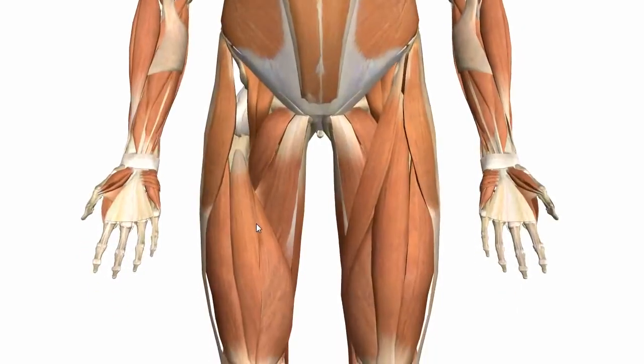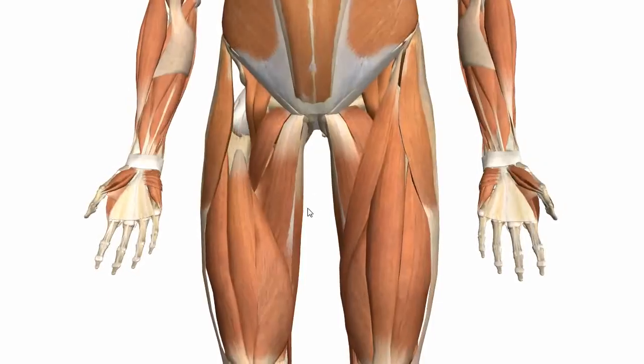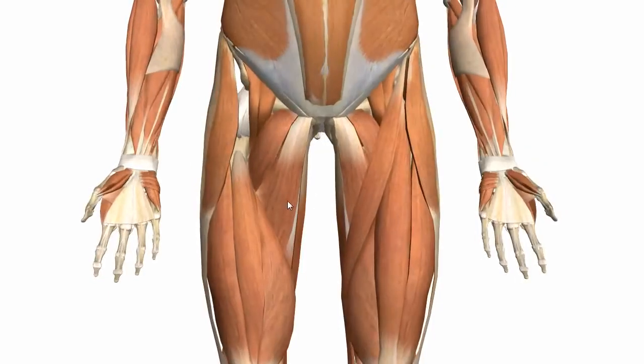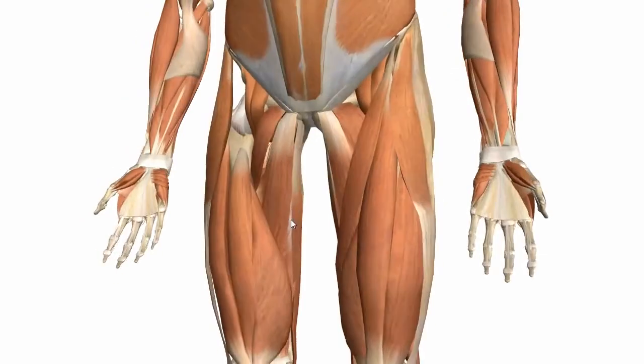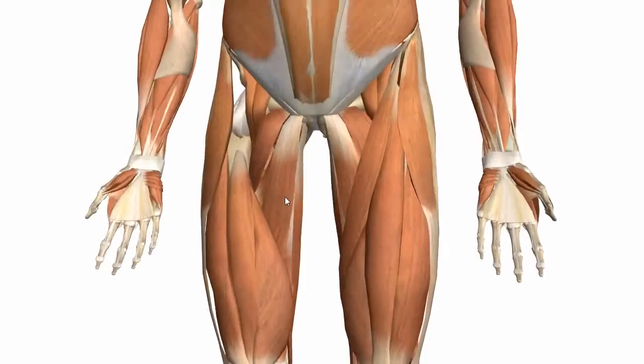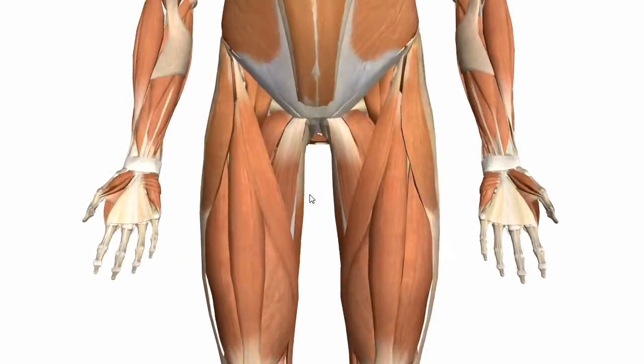And then we've got a group of muscles called the adductor muscles. You've got the adductor longus, the adductor brevis, and the adductor magnus. This is the most superficial of the adductor muscles, and this is called the adductor longus. This muscle adducts and medially rotates the thigh, and the medial border of this muscle forms the medial border of the femoral triangle. I've just brought back the sartorius muscle.